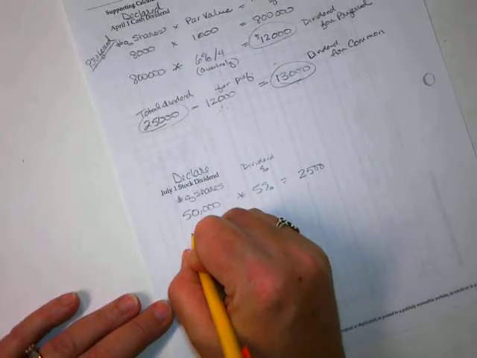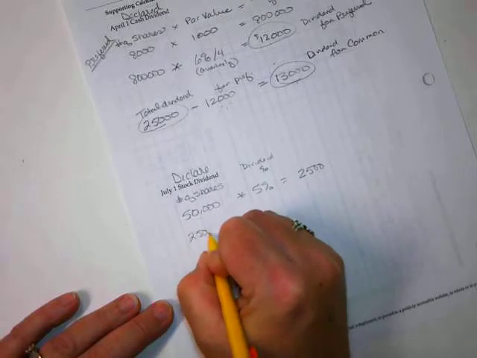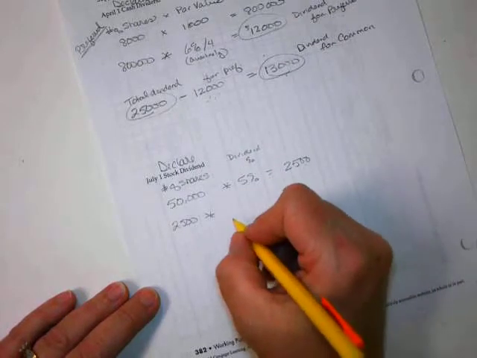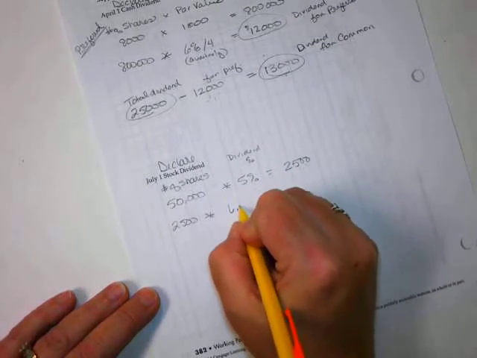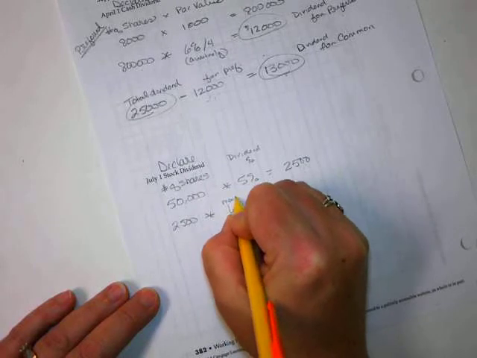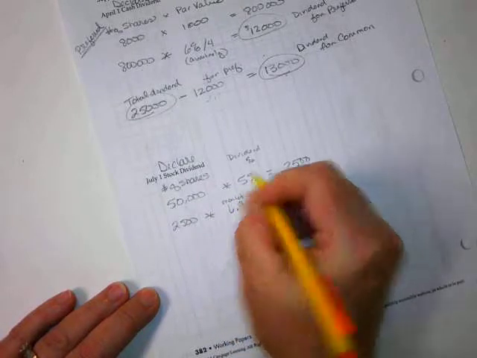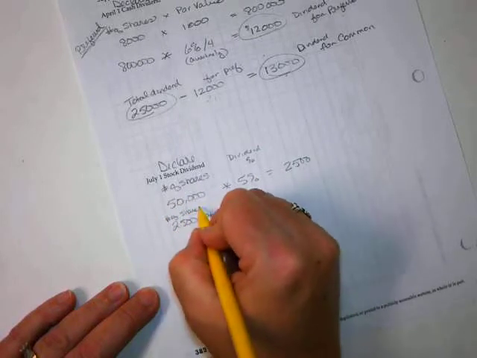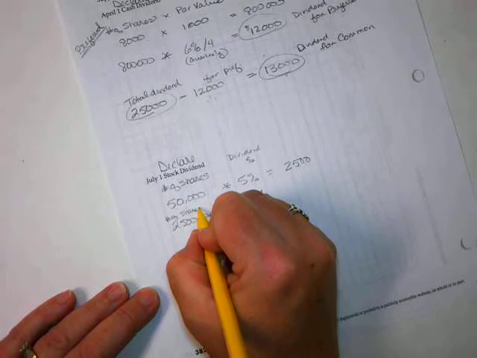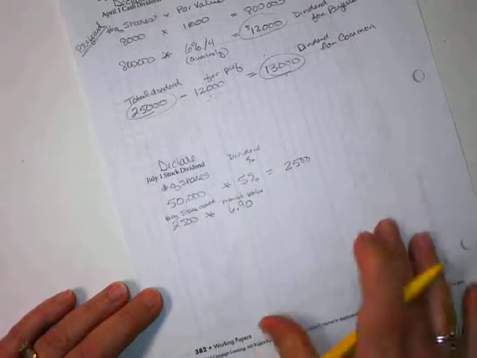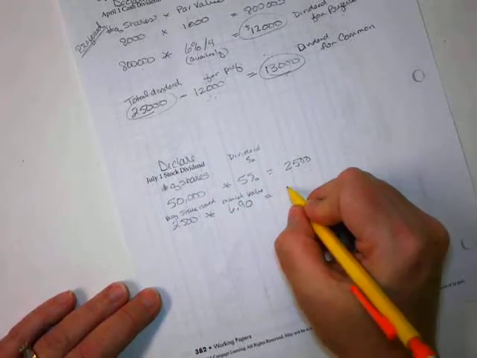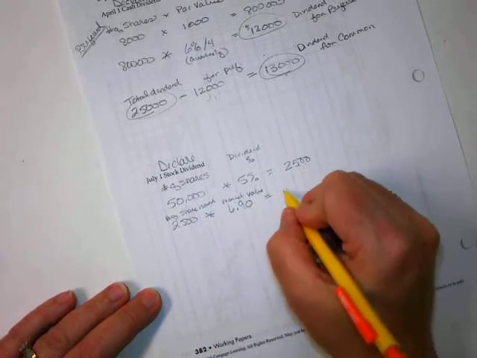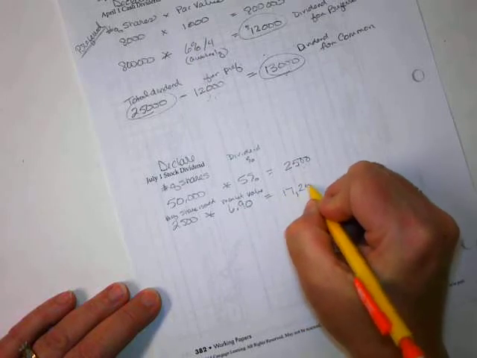Okay, so we're going to take the 2,500 shares times the $6.90, because this is the market value, and again, number of shares to be issued. And so 2,500 times $6.90 is 17,250.